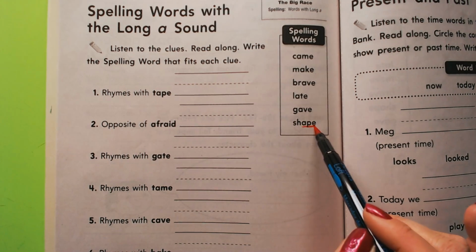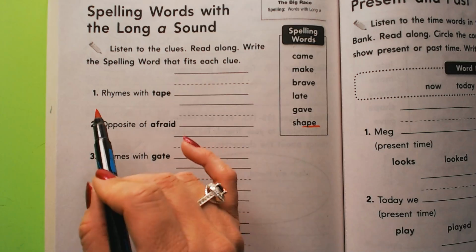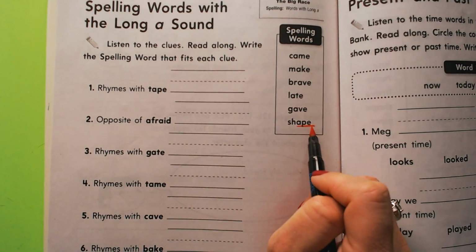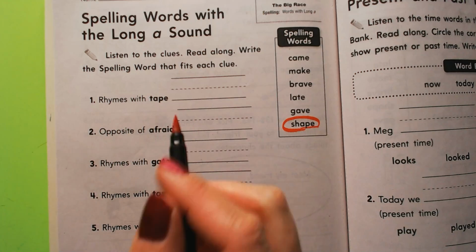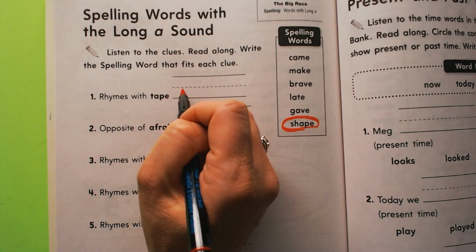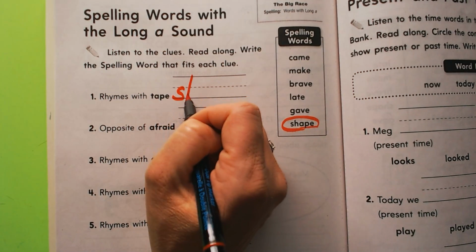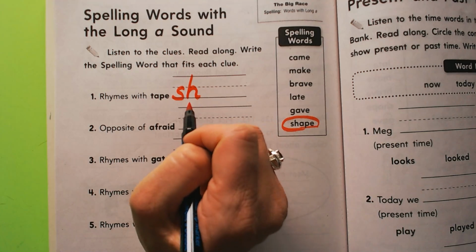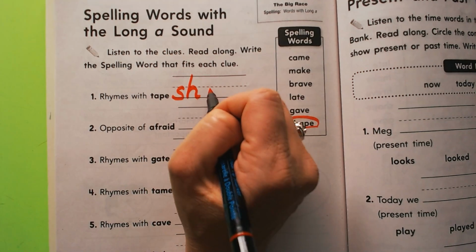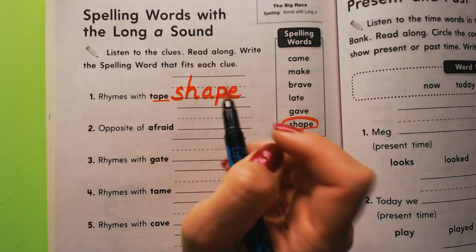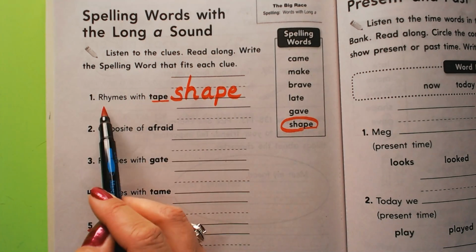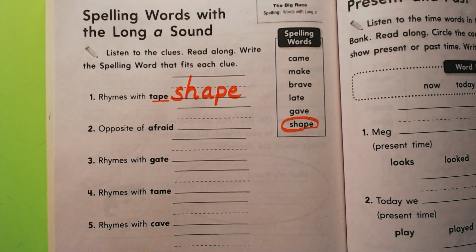It's going to be this one. It's in the same word family. Rhymes with tape, shape. S-H makes the sh sound. And then A-P-E, that was the word family it was in, shape.